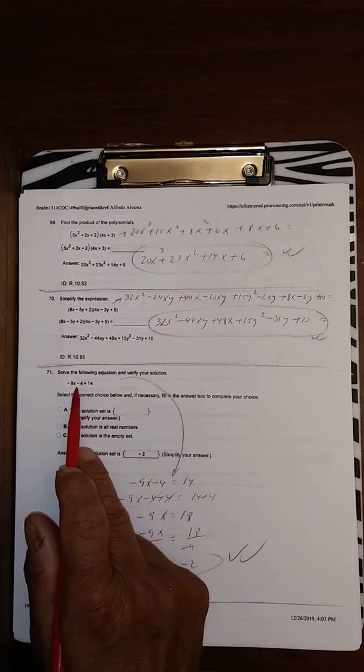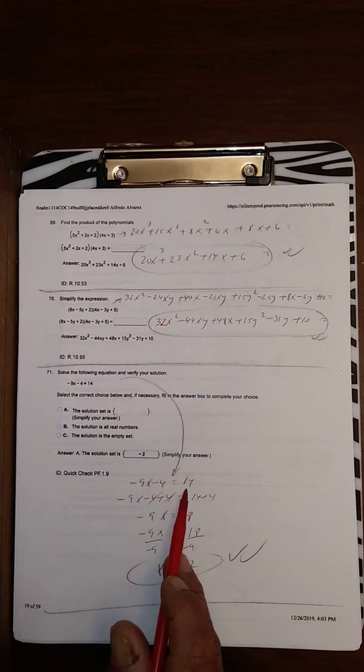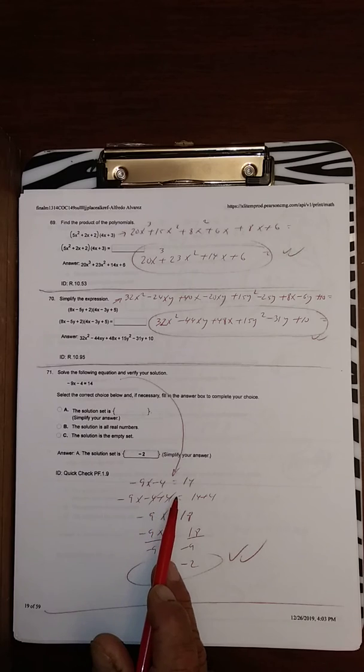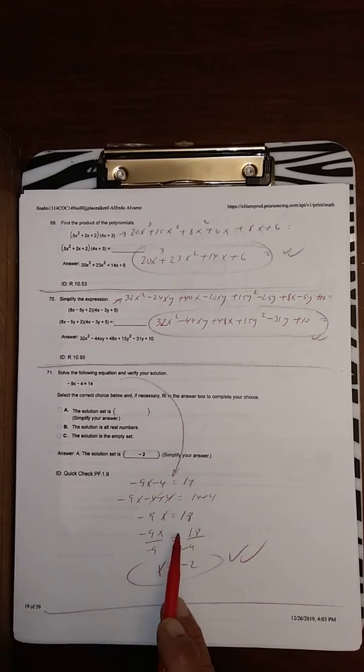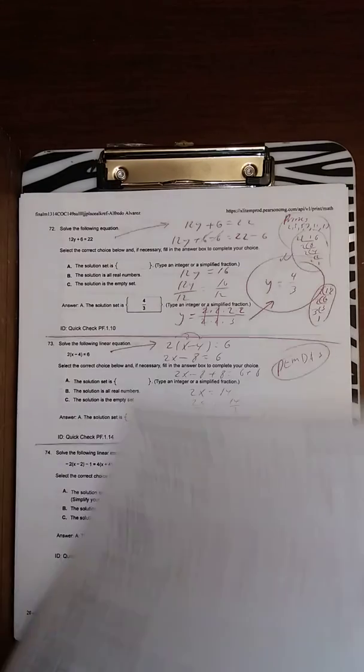We have negative 9x minus 4 equals 14. So add 4. Negative 9x equals 18. Divide by negative 9, divide by negative 9. X equals negative 2. You can check it if you want to.